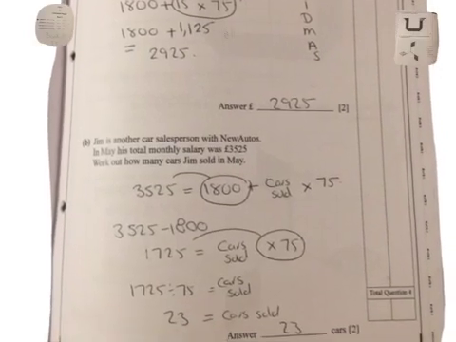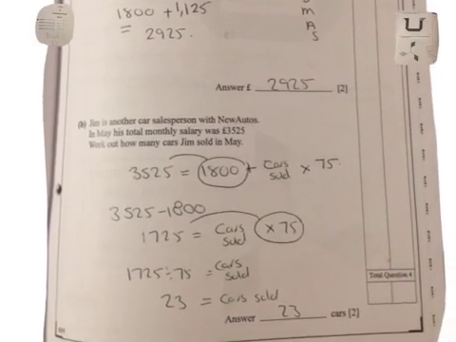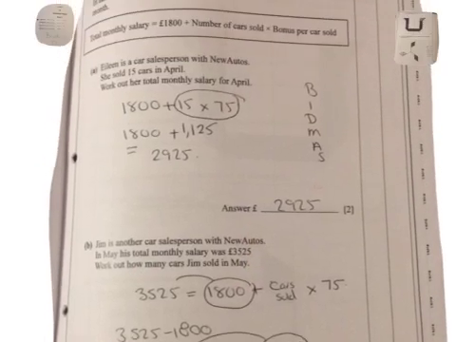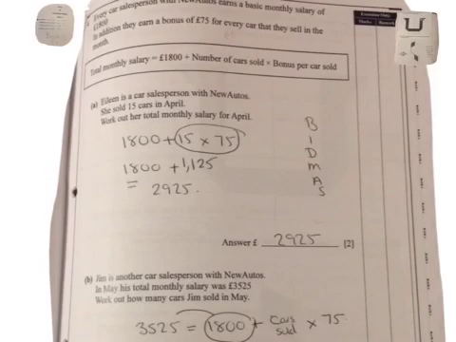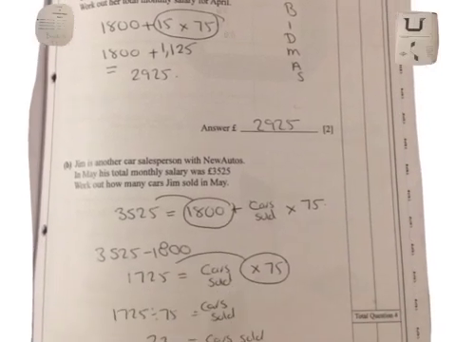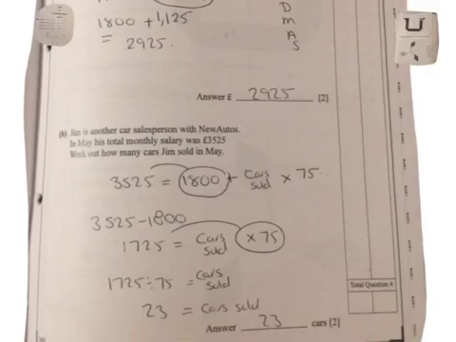Okay, now part B. Jim is another car salesperson with New Autos. In May, his monthly salary was 3,525. Now, this is clearly going to be a reverse one. Work out how many cars. So this time we need to work out not the money, but the number of cars that were sold. So we're going back on ourselves because here we know that he got 3,525.